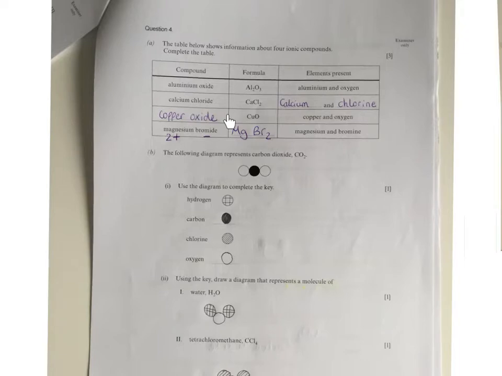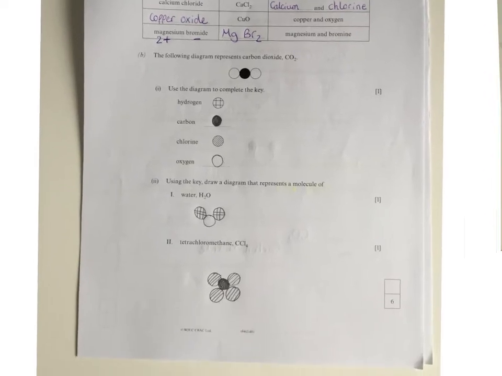And again, you can see I've worked out the charges. So magnesium is 2+, bromide is 1-. So you need 2 bromides to balance it out to make an overall neutral compound. Another key question, so CO2 is represented like this, is asking you to work out which ones it would be. So carbon's obviously going to be the lone element in the middle. Oxygen's going to be the 1, 2, because you've got 2 oxygens in carbon dioxide.